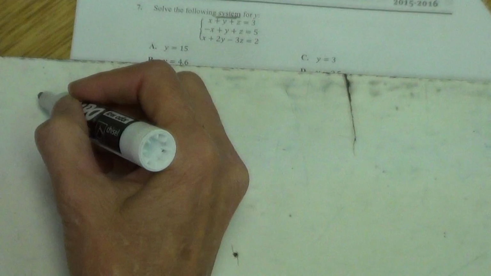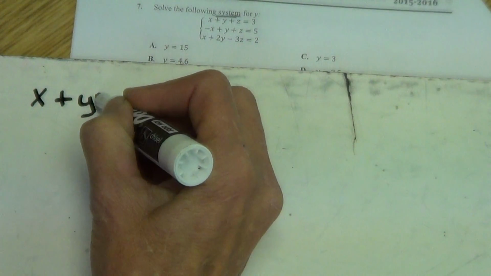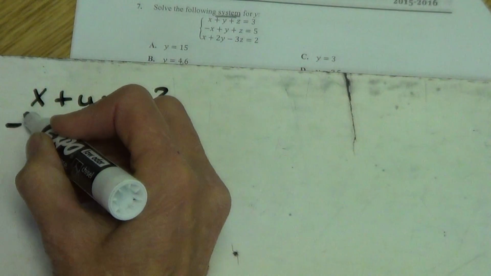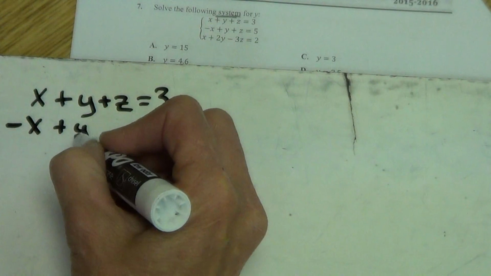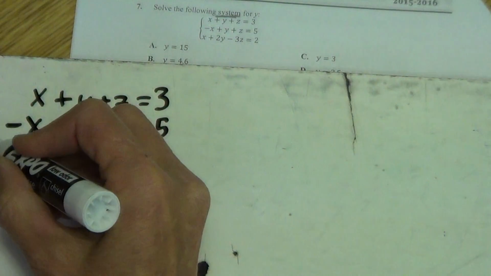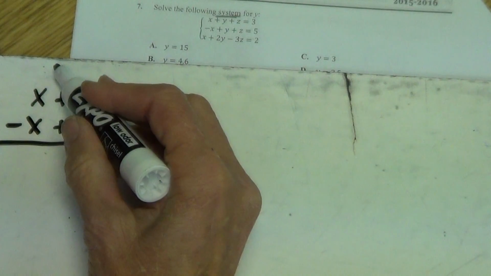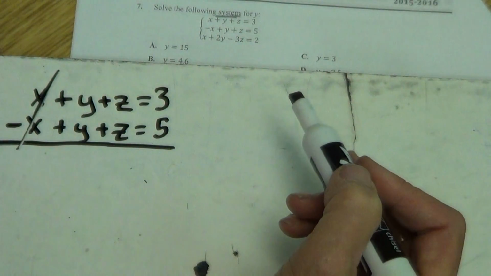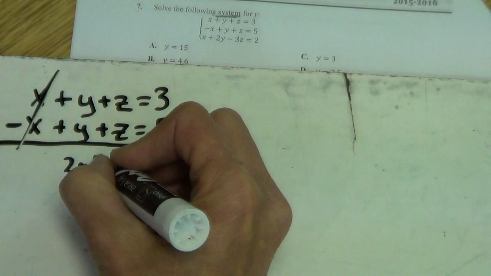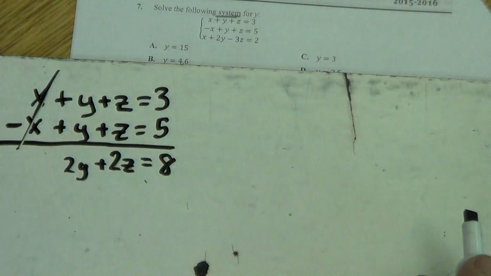We can have x plus y plus z equals 3. Negative x plus y plus z equals 5. If we happen to add these, do you notice how nice I was to you? The x's wipe out. We would get 2y plus 2z equals 8.